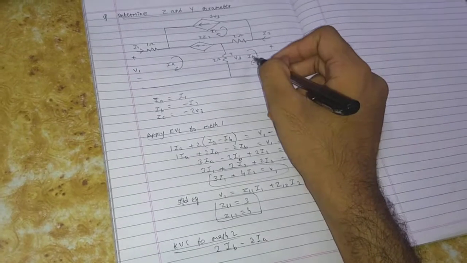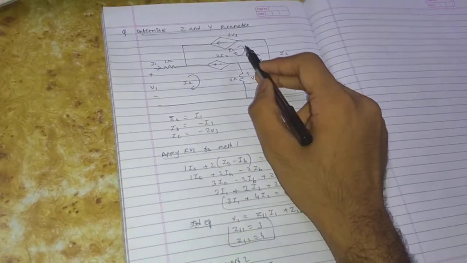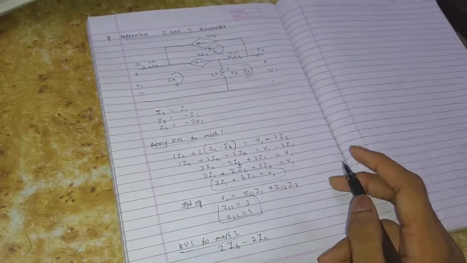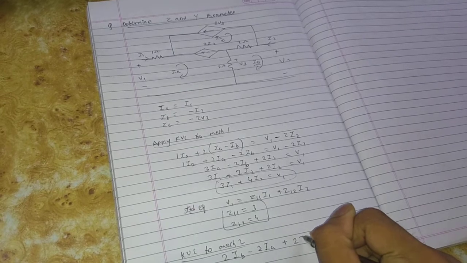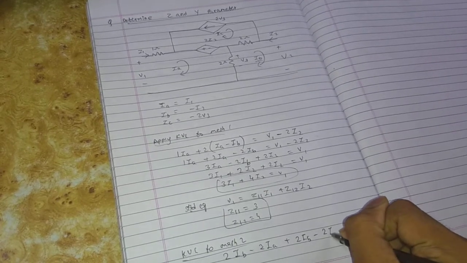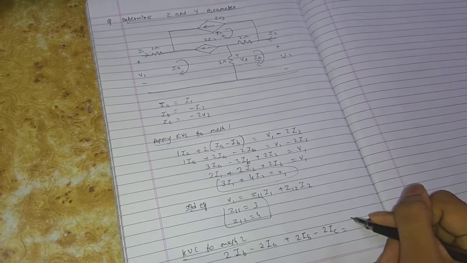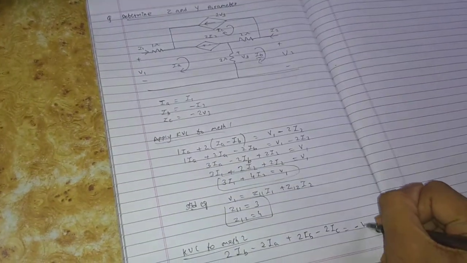As you can see, my 2 ohm resistor is again between IC and IB. So we'll write plus 2IB minus 2IC equals, positive to negative is minus V2.